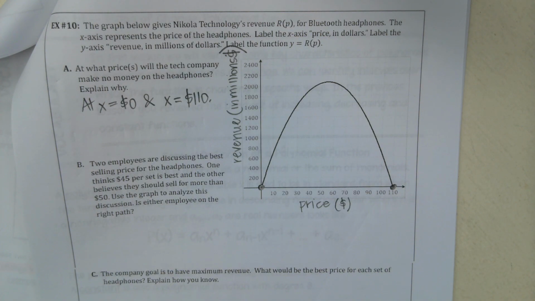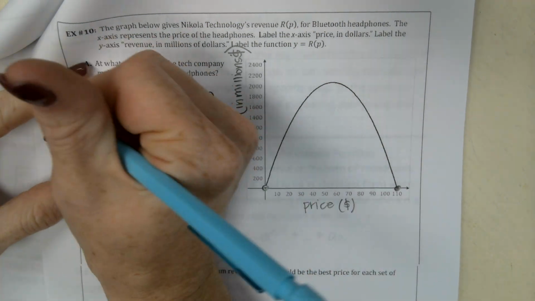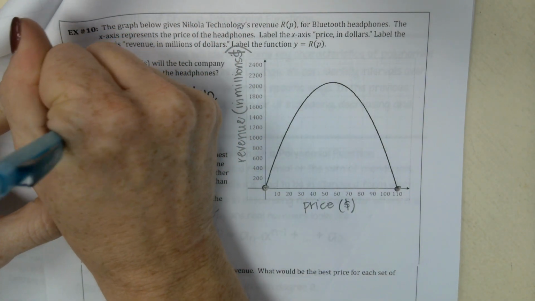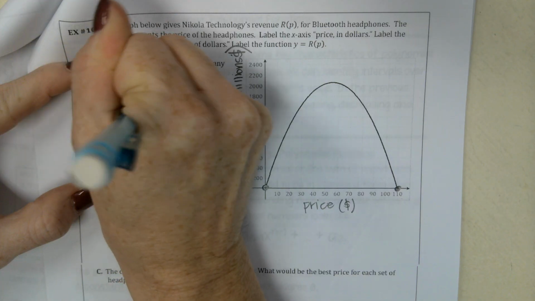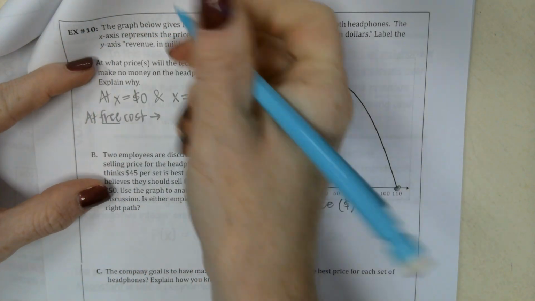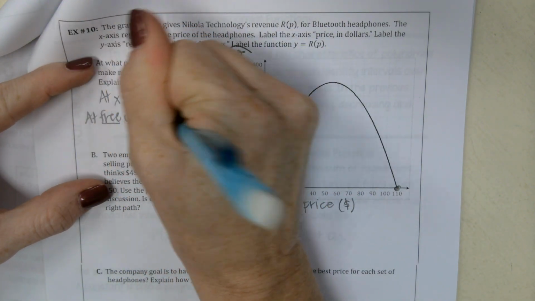Now, there's an important sentence. It says explain why. So you cannot just stop there, okay? Why, when the price is $0, do I make no money? Because you're not selling anything, okay? So I'm going to say at free cost, $0 is made.